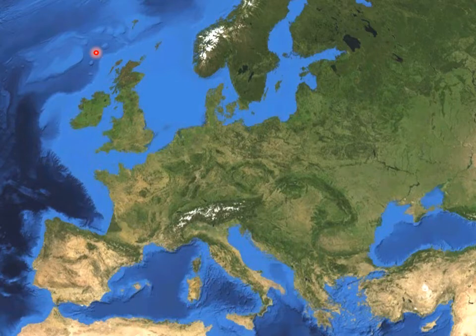forms of relief. In this western part, north of Spain, part of France and Germany, we can find the oceanic landscape because of the influence of the Atlantic Ocean. And inside of the continent, we will find the continental climate.